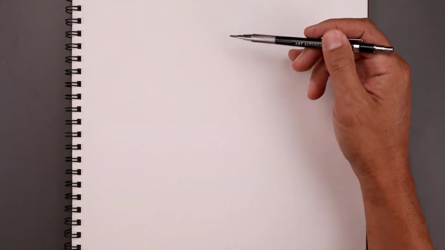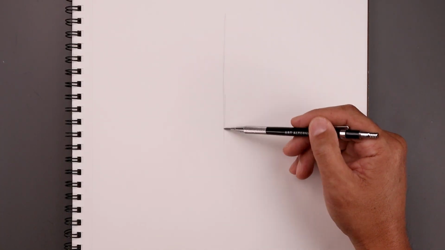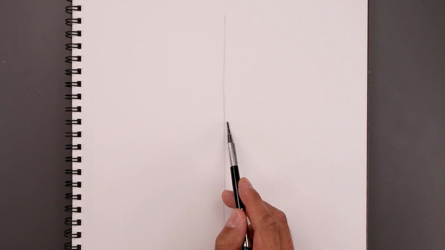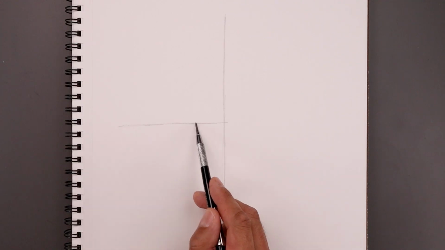We're going to start at the very top. We're going to sketch a line coming down the center of our page. And we don't want to go too dark because we'll eventually want to erase this out. So we'll just come straight down. Let's move back to the center and draw another straight line going across from left to right.